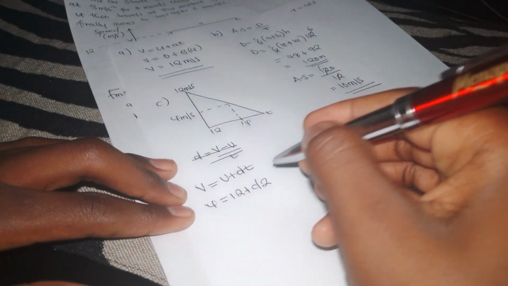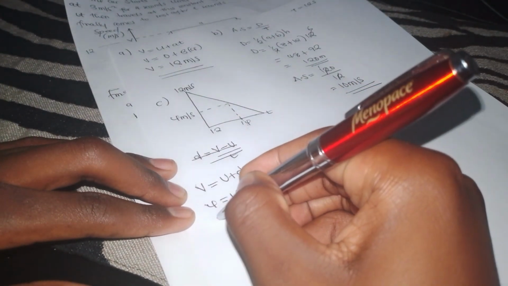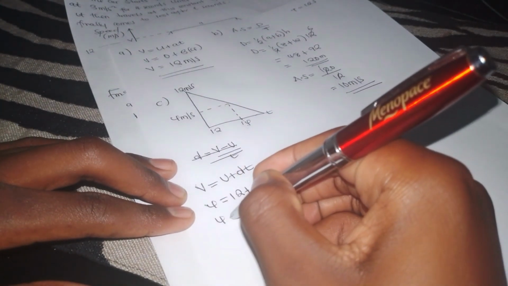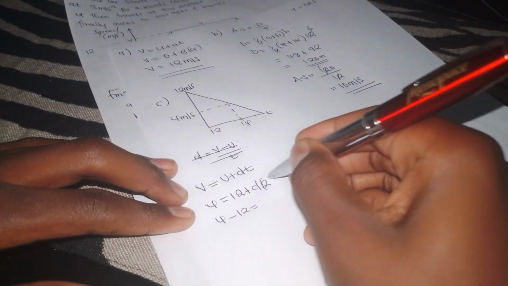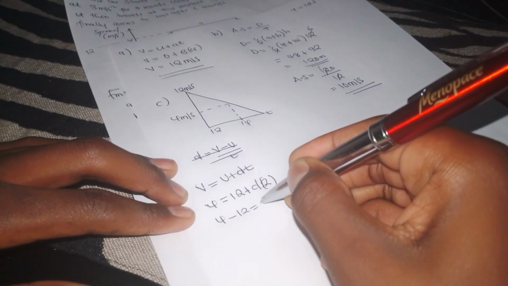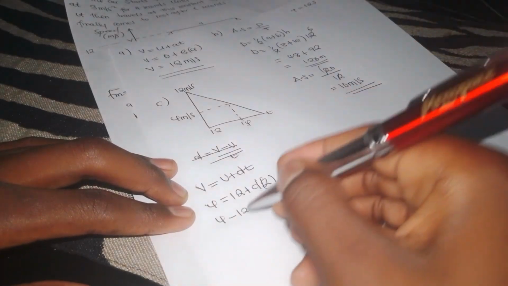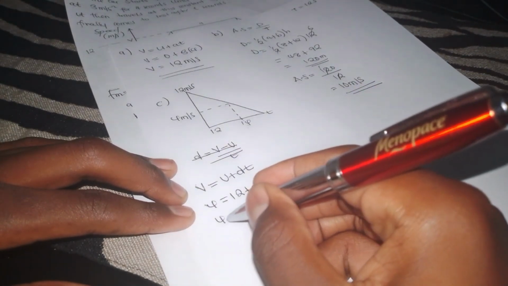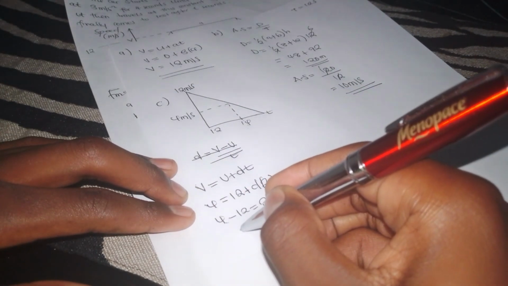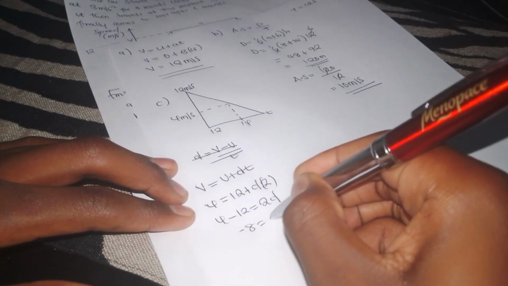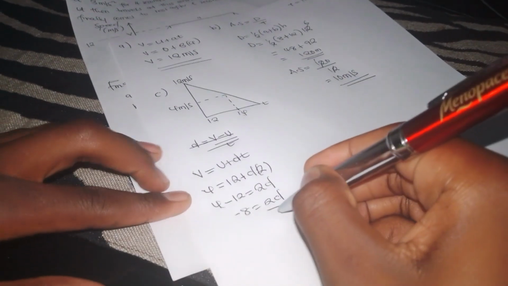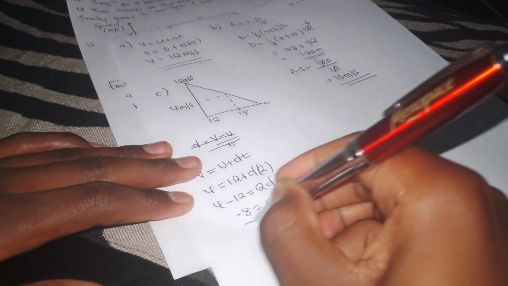So 4, this one crosses the equal sign. 12 is equal to, here we're going to have 2d. Then 4 minus 12, it's negative 8 is equal to 2d, divided by 2, divided by 2.